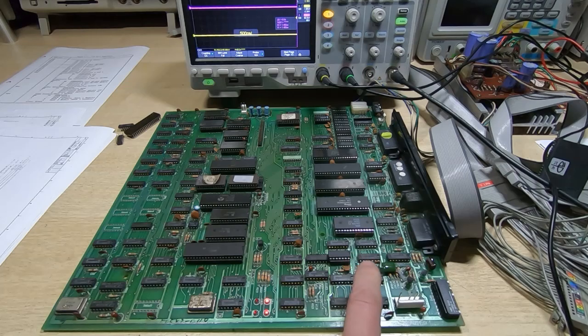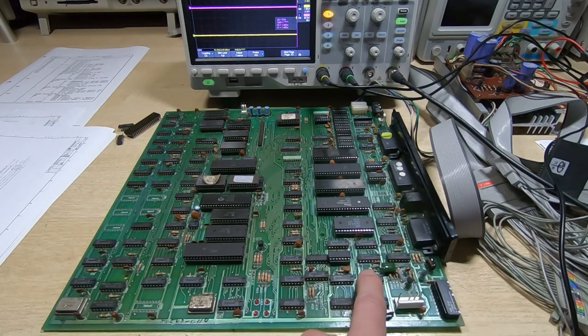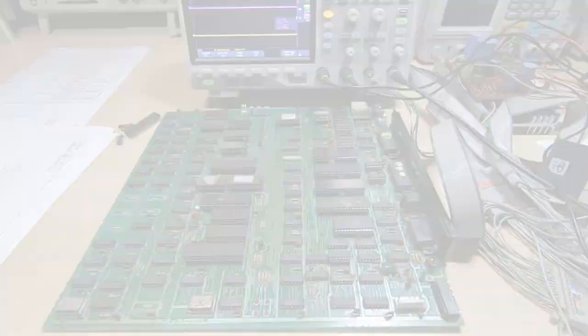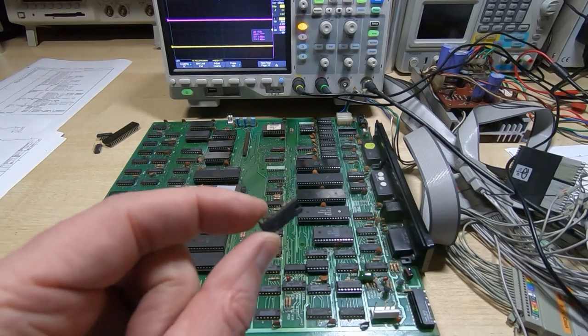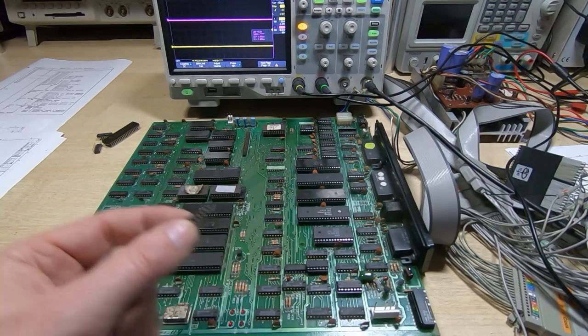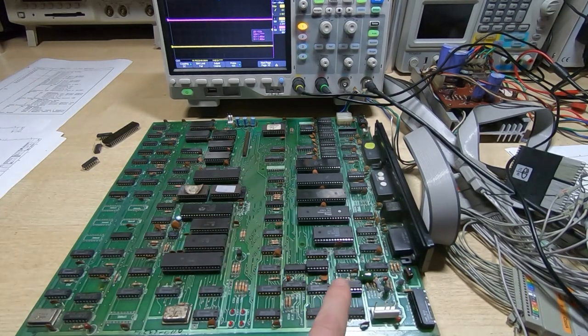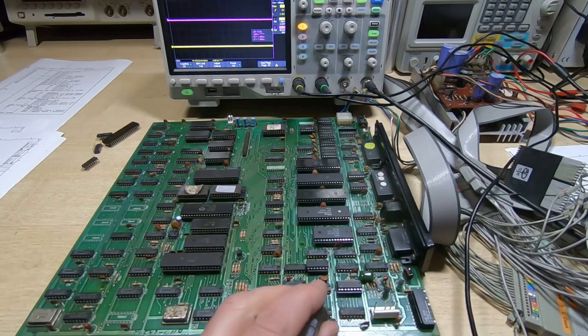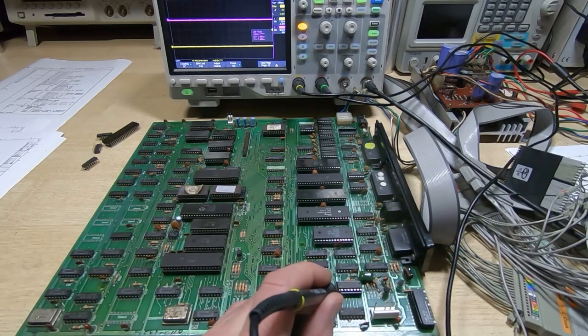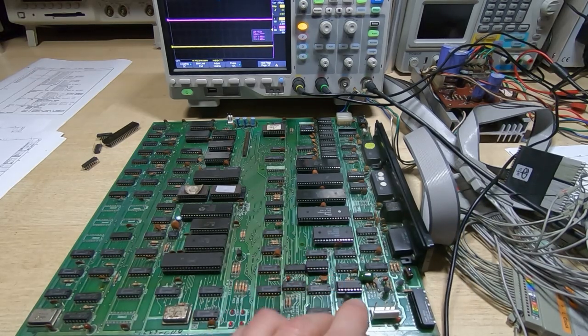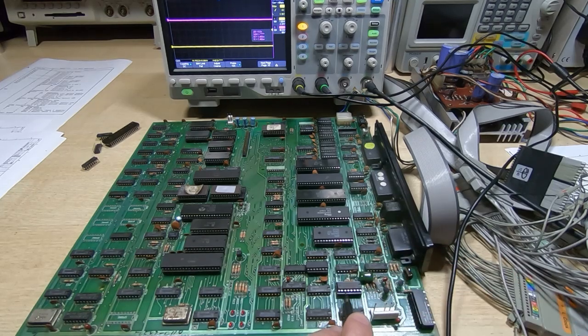So clock going in, nothing coming out. I suspect this device is faulty, so I'll go and swap this out, and we'll try again and see if we can get any further. So I've replaced that counter, and it did indeed test as bad. Fitted a replacement, and so we'll check this when we power it up, and we should be getting a clock on this pin now.